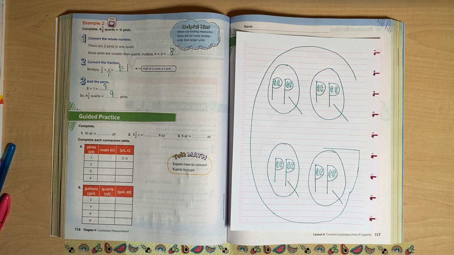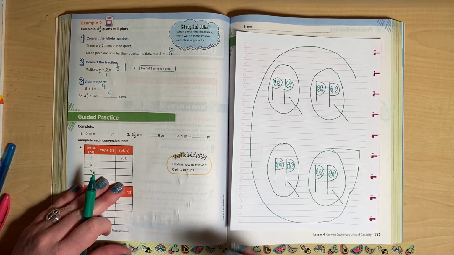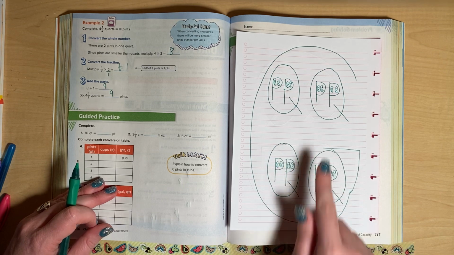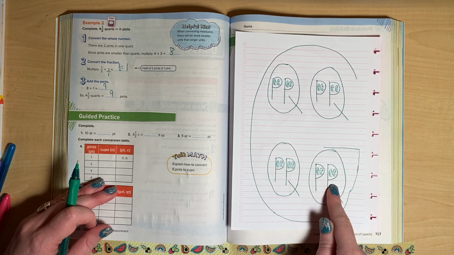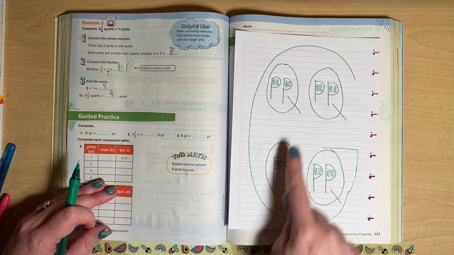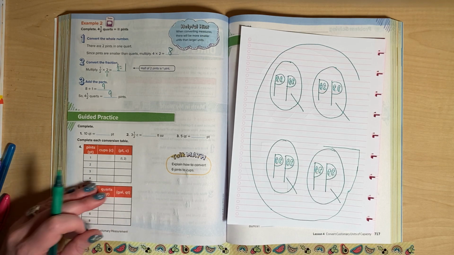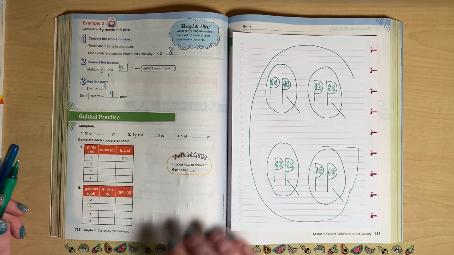Okay, now just using this chart over here, let's think about this. If I have 4.5 quarts, here are my 4 quarts, and then half of 1 quart. So you could just count 1, 2, 3, 4, 5, 6, 7, 8, and then half of 1 would be 9. Okay, so it's easy to visualize with this.